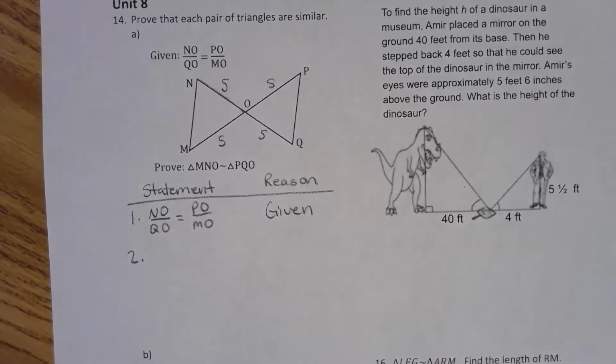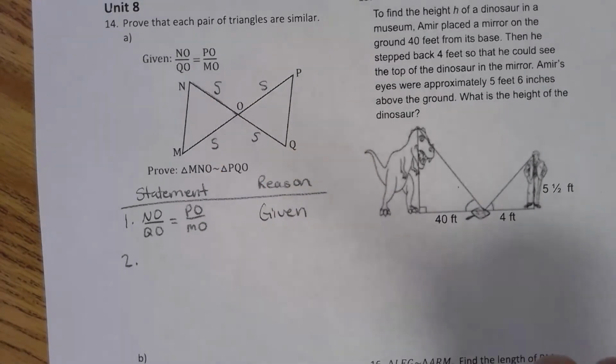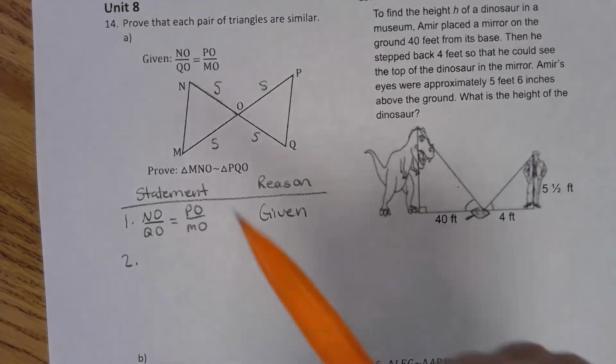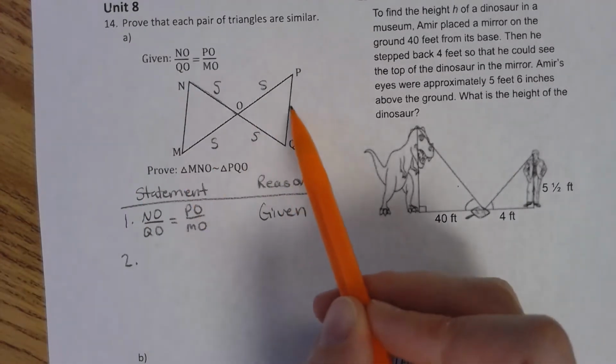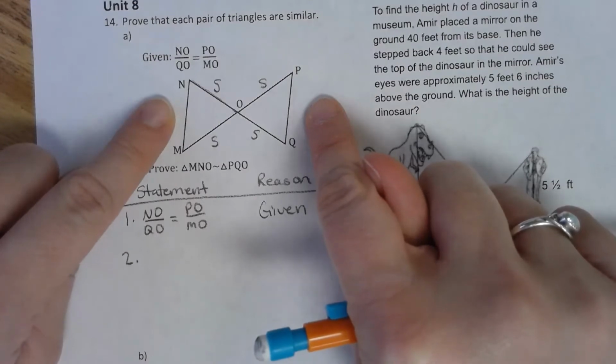So when we think about proving similar triangles, our options are angle, angle, side, angle, side, or side, side, side. So far I already have side, side. If I can get one more side or an angle, we can have a proof. Well, we definitely cannot do side, side, side because we don't know anything about this third side.